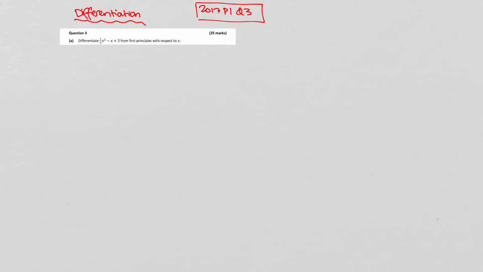2017, Paper 1, Question 3, Differentiation. So here in 3a, we were asked to differentiate the polynomial a third x squared minus x plus 3 from first principles. So it's really important to remember that we can't just use the general rule and differentiate because we'll only get the minimum marks there. We're asked to do it by first principles.